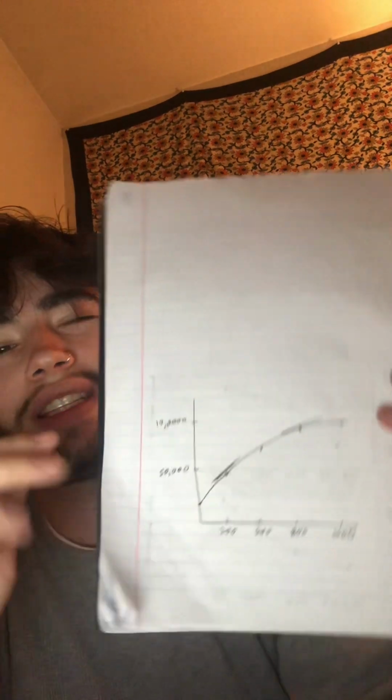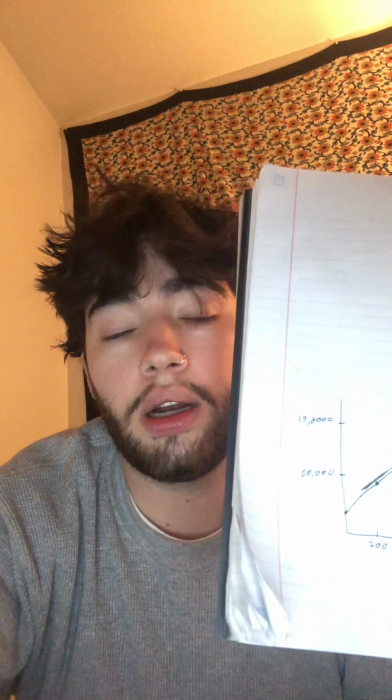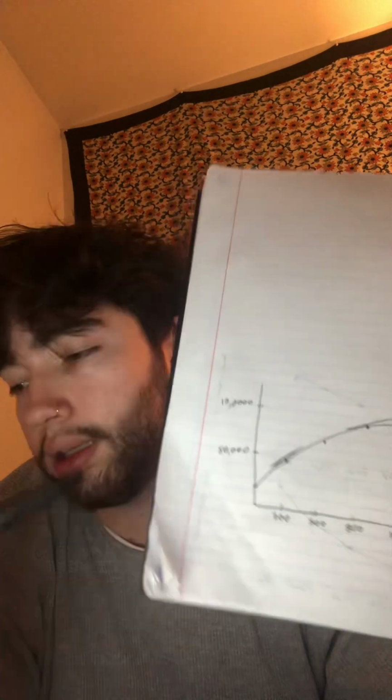The total cost function graph concaves downward. So as production increases, the production process actually becomes less efficient. And essentially that's all we got for task 2.